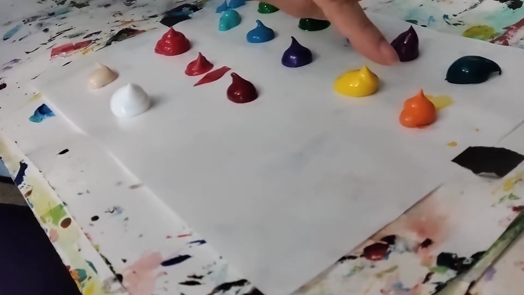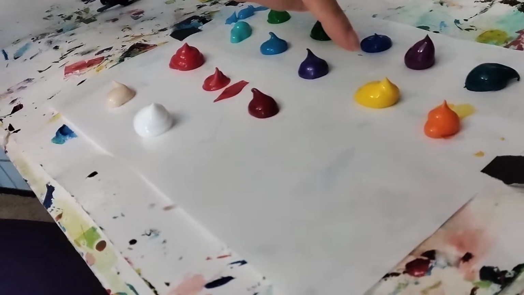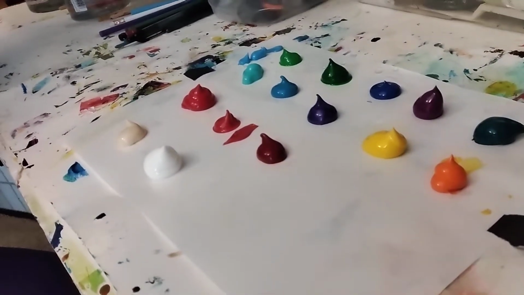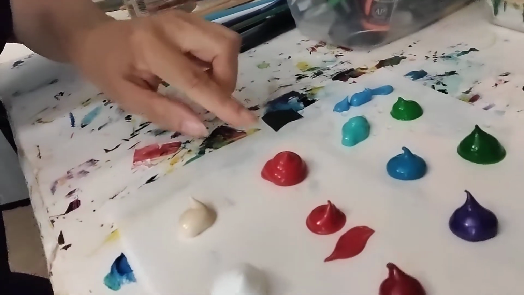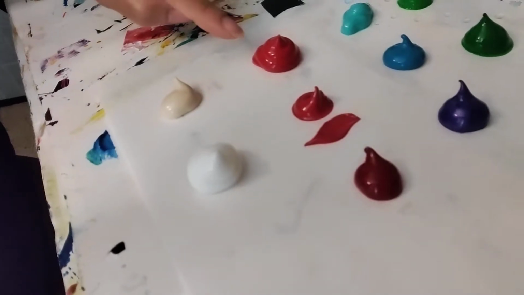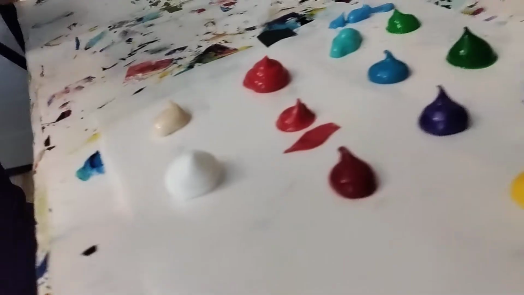I have some orange, and if you don't want to use cad yellow, you can use a substitute. You could use a lemon yellow. It's a little bit brighter, but it would still work. And then here you have your primary red or your Napa red, my alizarin crimson, my neutral color, and then I have gel medium. Because this is acrylic, I'm going to be working in layers, and if I add the gel medium, it gives that translucency quality to the paint.